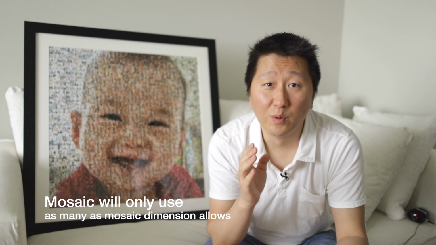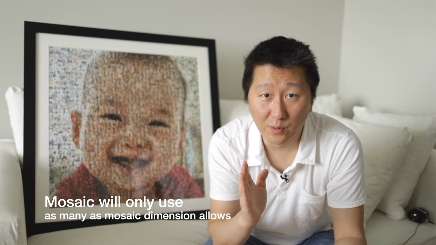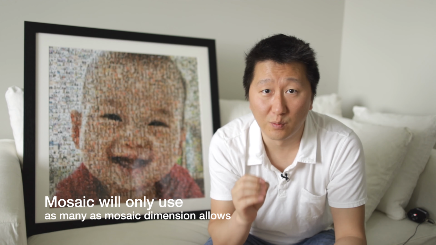But it doesn't mean that you can only upload that many photos. You can actually upload as many photos as you want, 100,000 or more if you like. But your mosaic will only use as many photos as your mosaic dimension will allow. And it will use the best color matched photos first. And every single photo in your mosaic will be unique.